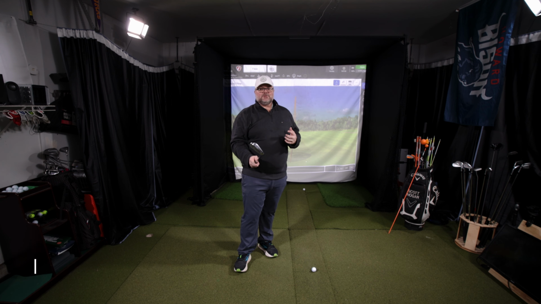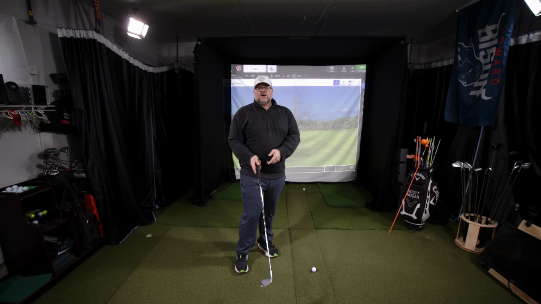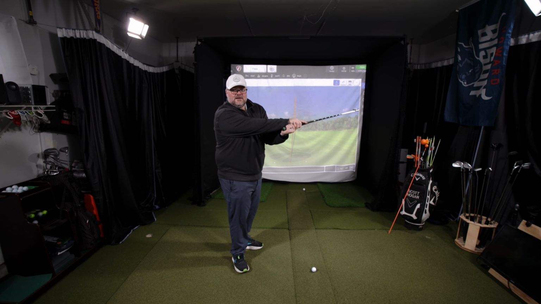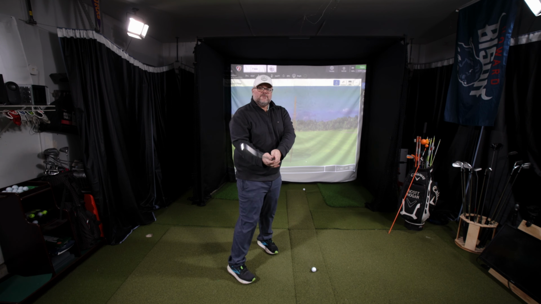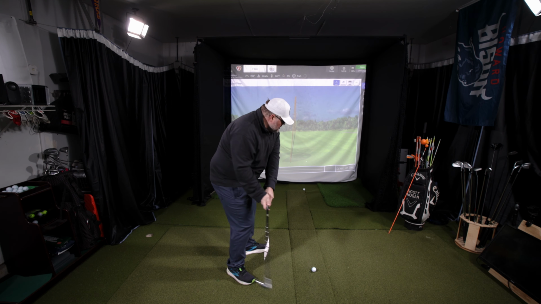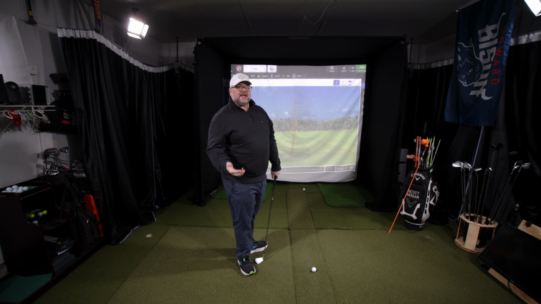The biggest thing that people do is they come down, that face is pointing to the sky. That is no good. We do not want that. If you get there, you have to save it and you cannot rotate. Face is open, I start rotating, the face is going to stay open.